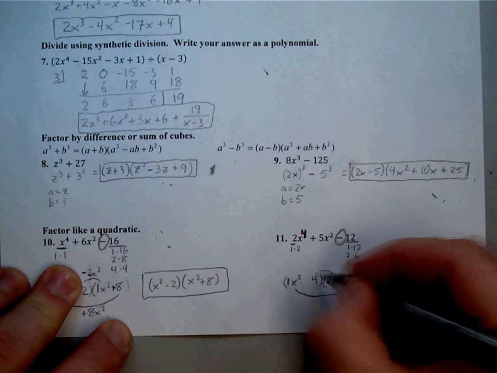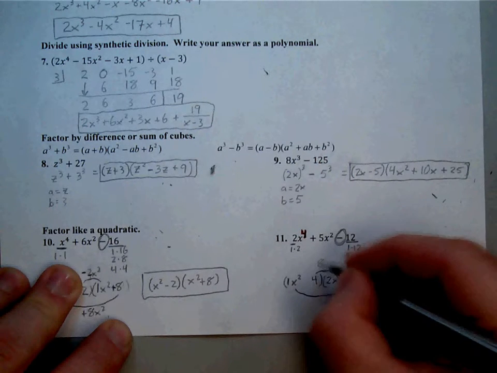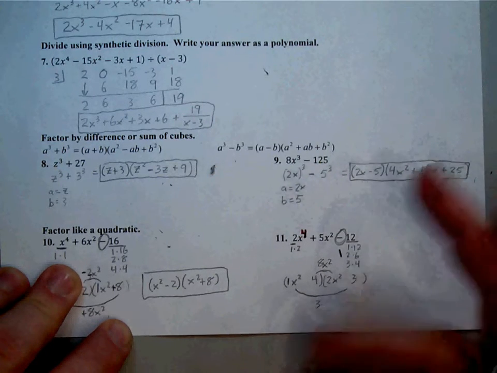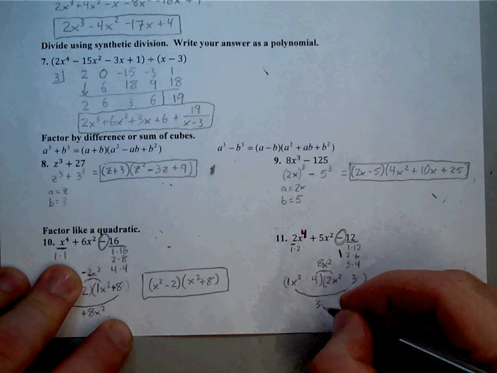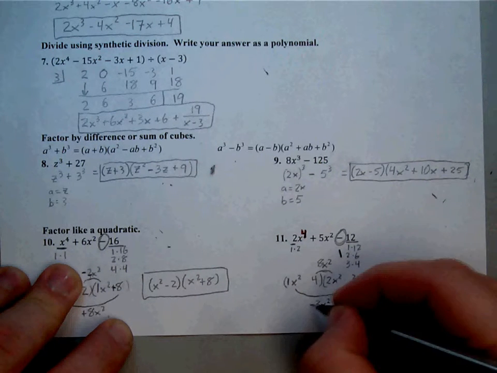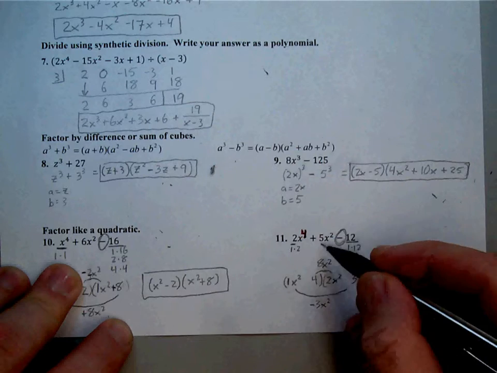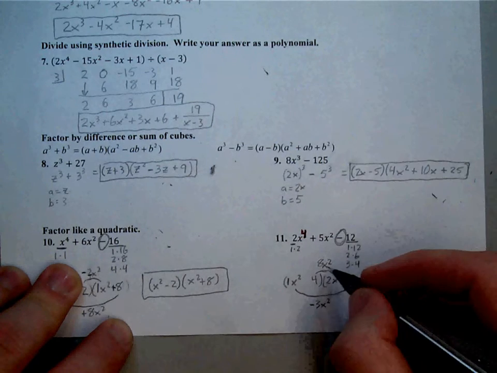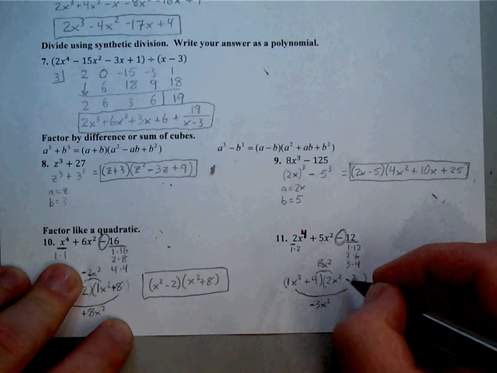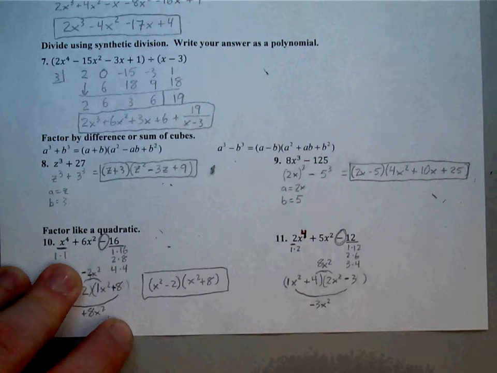So, now the inner pair, 4 times 2x squared is 8x squared. 1x squared times 3 is 3x squared. One of them will be positive, one will be negative. We're trying to get 5. Success. I can make the 3 negative. 8 minus 3 is 5x squared. So I wanted the middle one to be positive, so the 4 needed to be positive. I wanted the outer one to be negative, so the 3 needed to be negative.